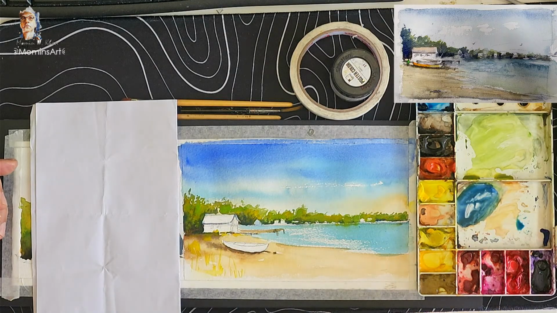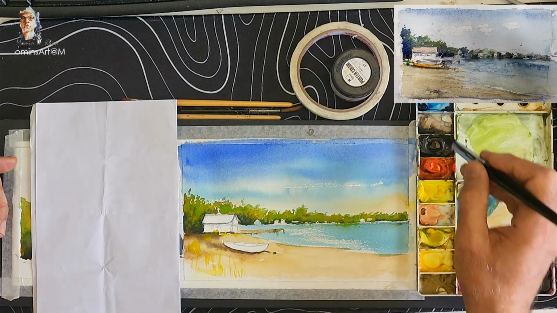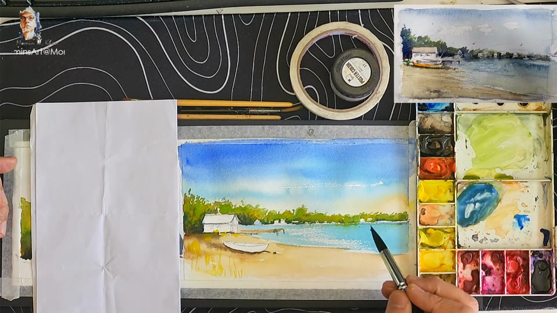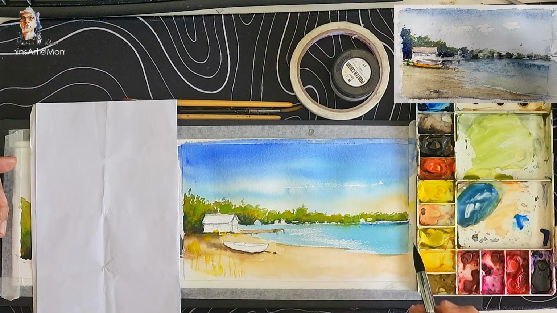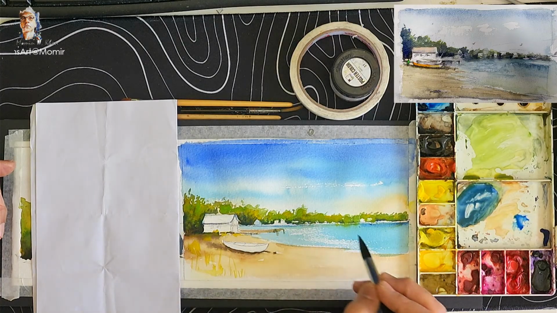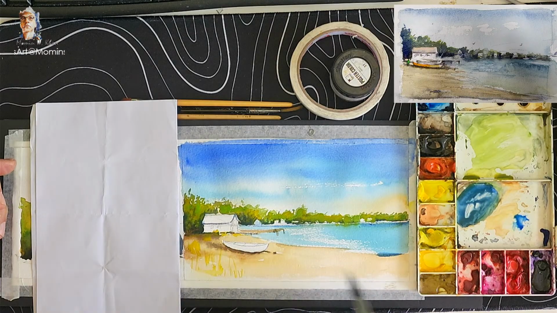If you want it more dark here on the water, you can get some French ultramarine or some more Prussian blue, and you can put it here at the edge, and it will create some more dark value, like that. Here you can put some here, put here. So done. The water is done, and I will create this a little bit more.